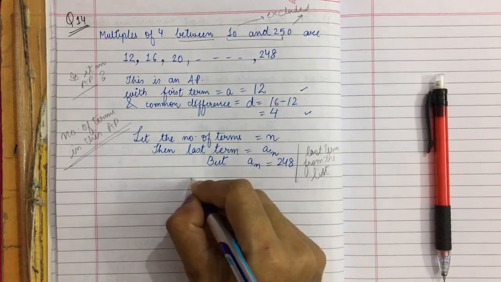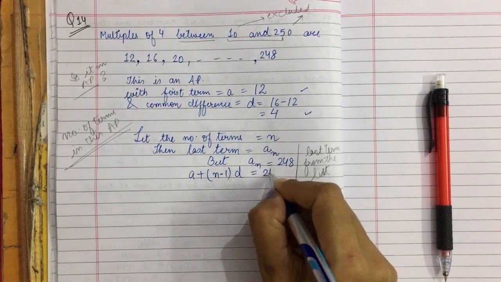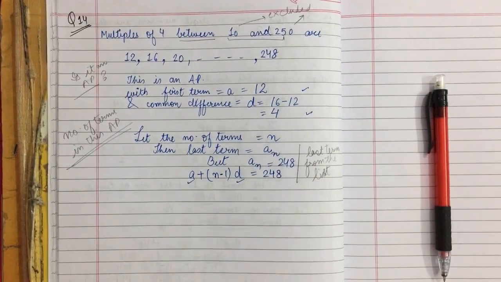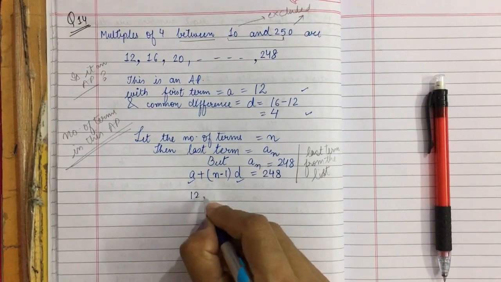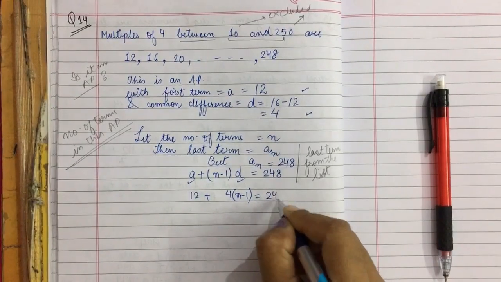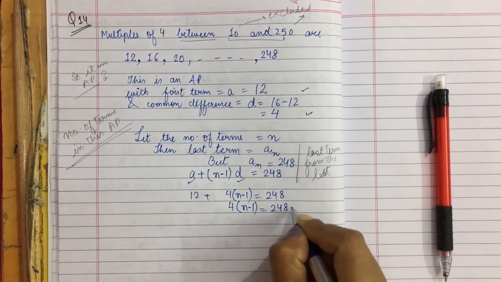Now using the formula for an, a plus n minus 1 times d equals 248, using the values of a and d. Simplifying and obtaining the value for n.